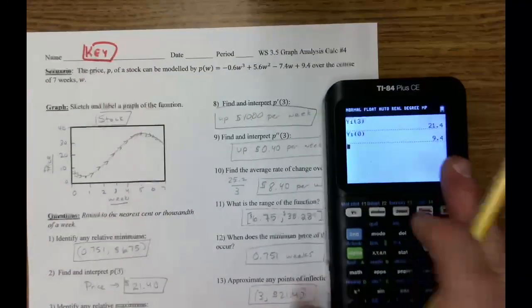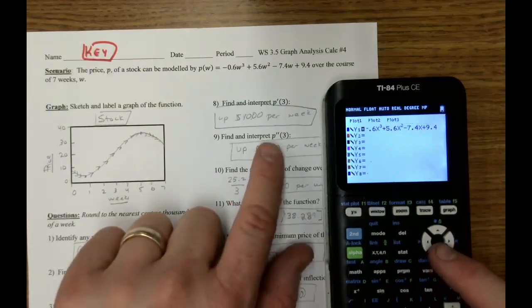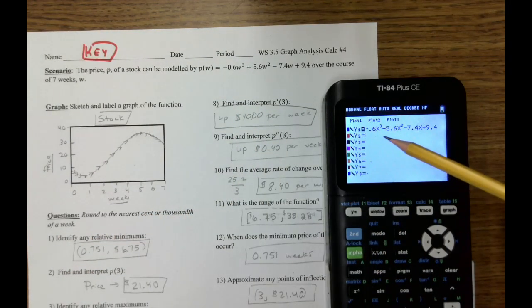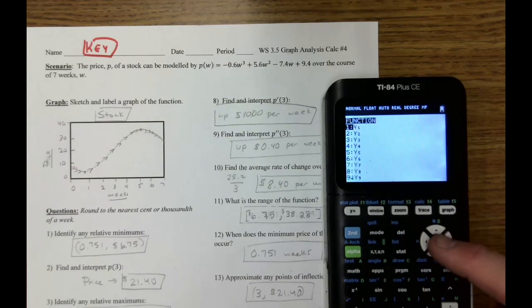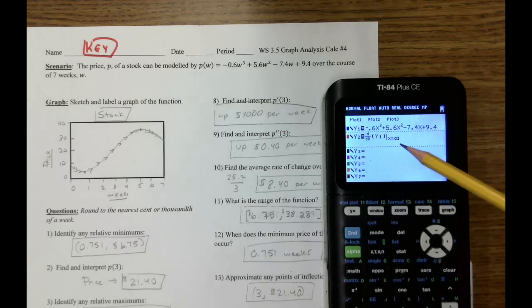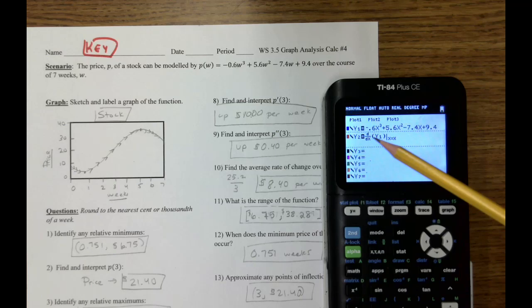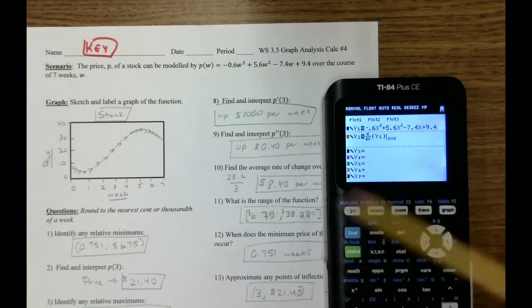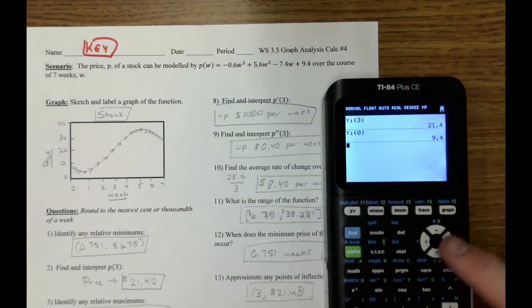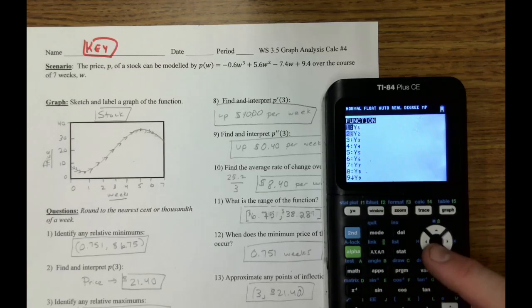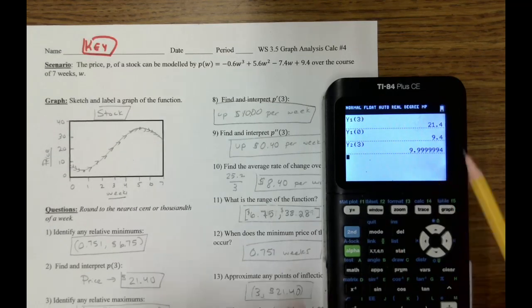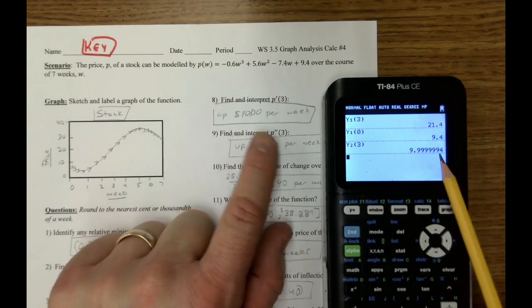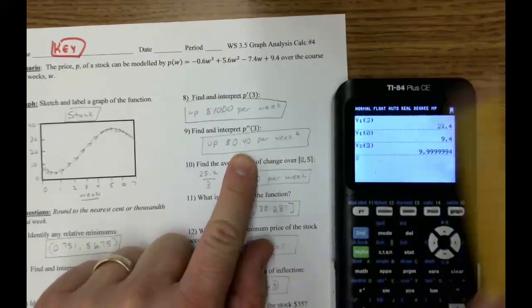The derivative's value, now look what I'm going to do here. I'm going to put in here for y2, I'm going to make this do the derivative. Math 8, d/dx of the first function, and I'm going to have it across all x values. So y2 is now taking the derivative of the first one. I let the calculator do the derivatives. All right, so let me go back to here, Y variable, and I'm going to plug in 3. 9.99, which rounds up to $10. $10 per week.